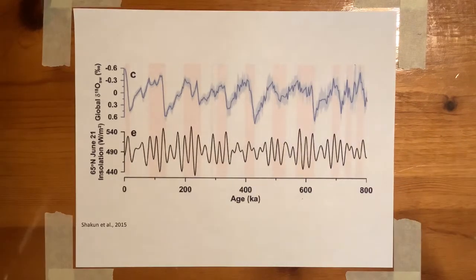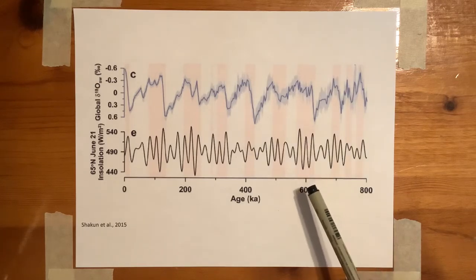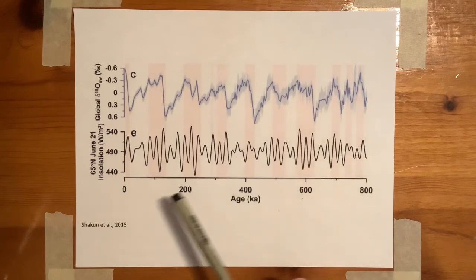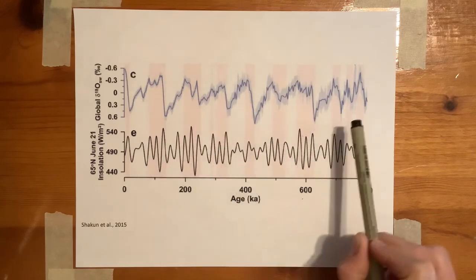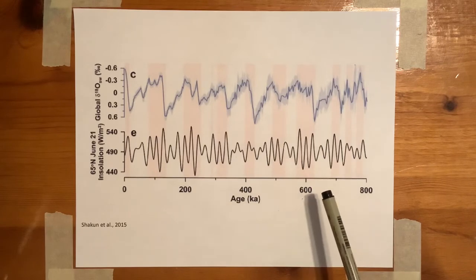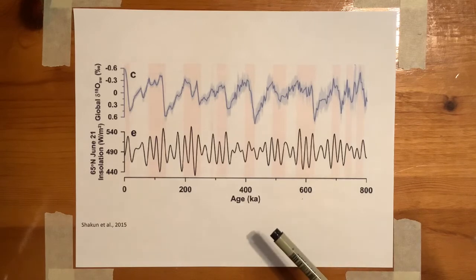I just want to add a few comments about this plot for the keen observers who might have noticed some discrepancies. So, one: there are occasional mismatches between the solar insolation and the ice curve, and some of them are caused simply by a shortcut taken by some scientists.